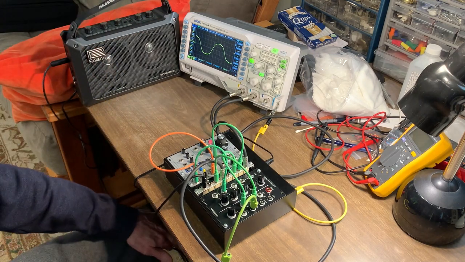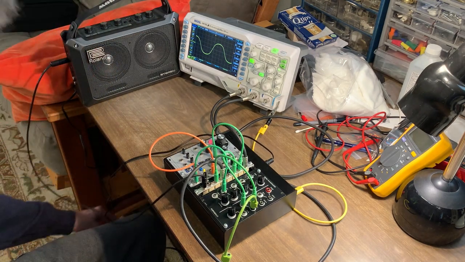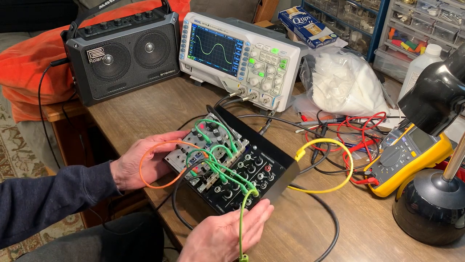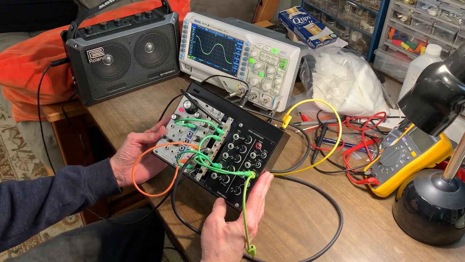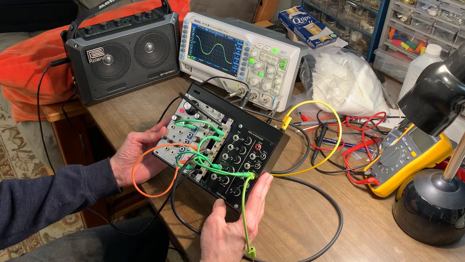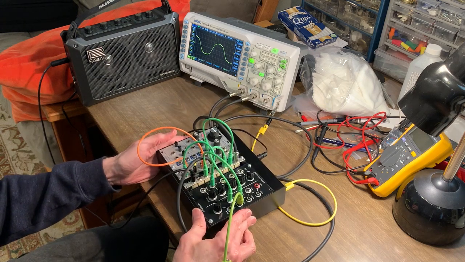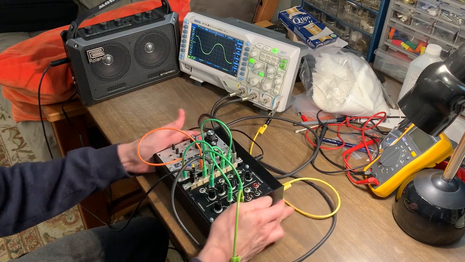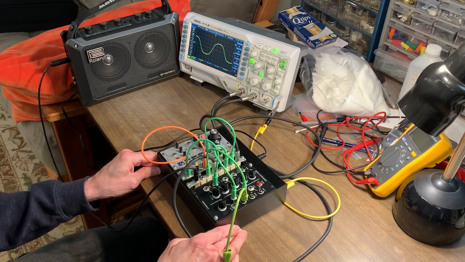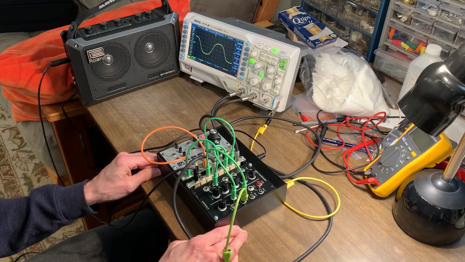I'm going to give a little demo of this Toppobrillo triple wave folder that I've just built. And I'll be posting a lot about this on my website.